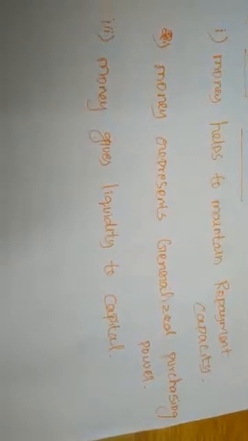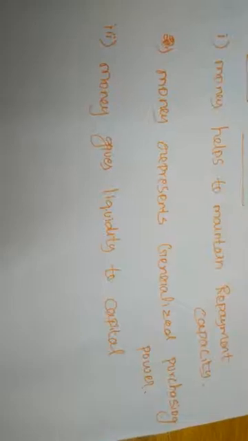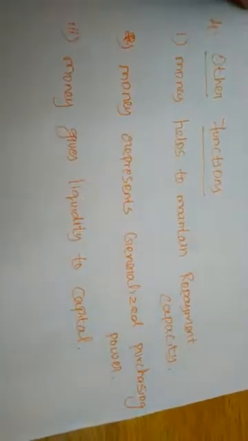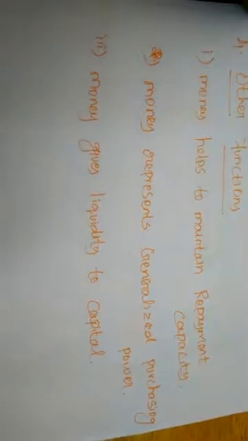If we want to make capital in one of the industries, we can make it. Whatever we want to do using money, it is possible. So in these other functions there are three: money helps to maintain repayment capacity; money represents generalized purchasing power; and money gives liquidity to capital.